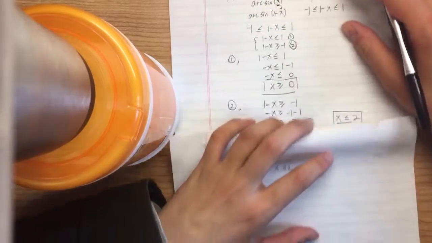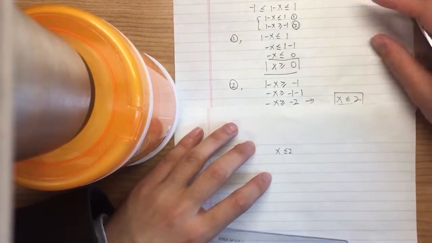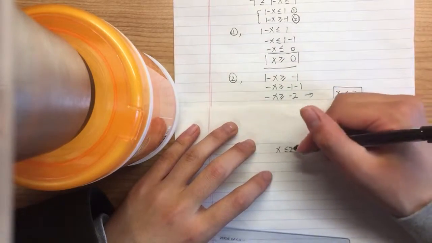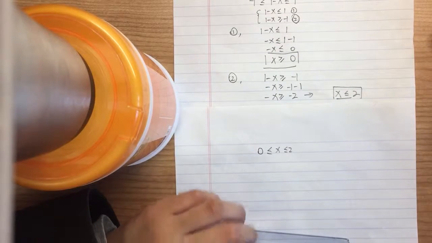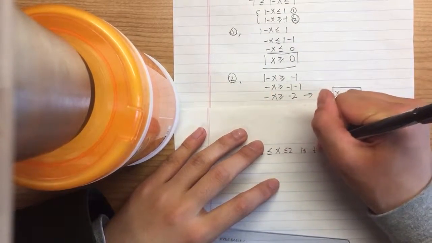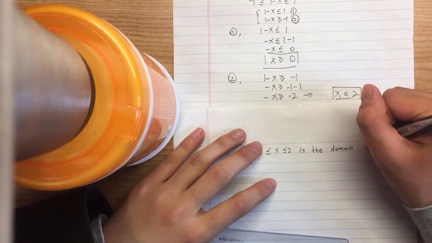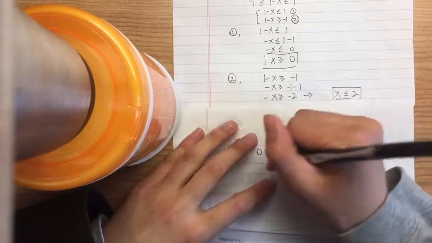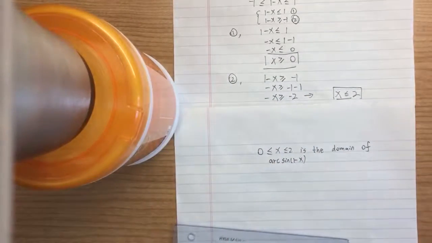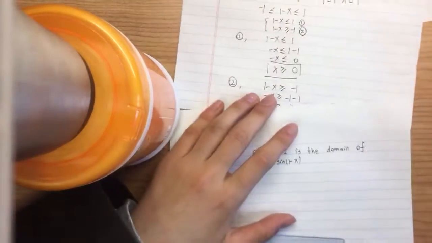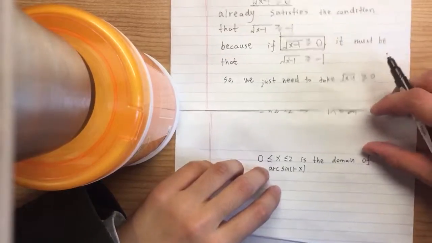So x smaller than and equals to 2 and greater than and equals to 0 is the domain of arcsine of 1 minus x. And let's see the domain of the first part and we compare them.